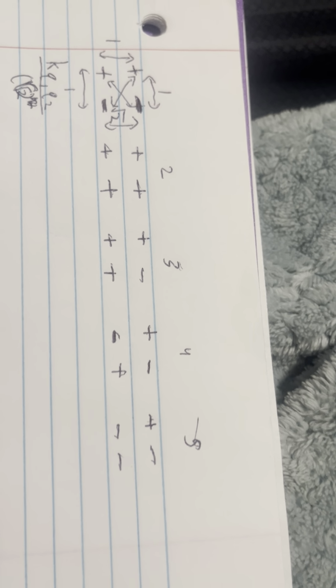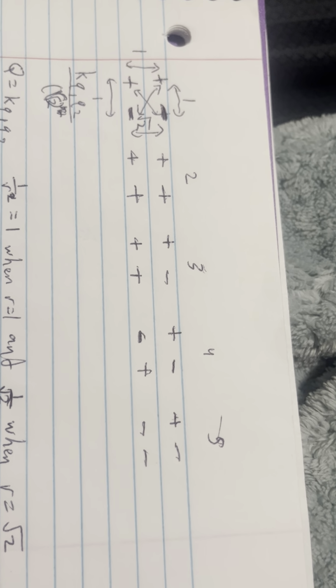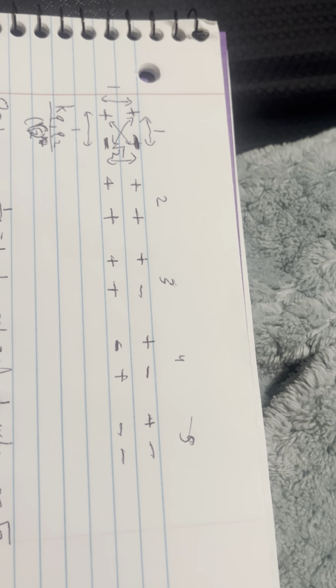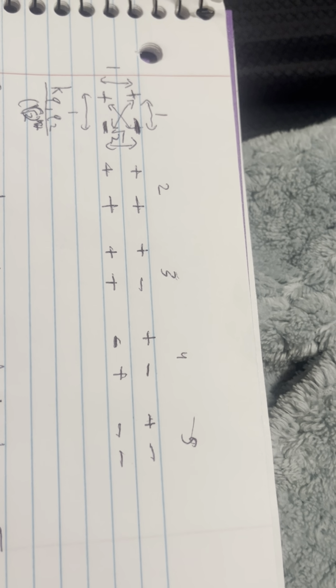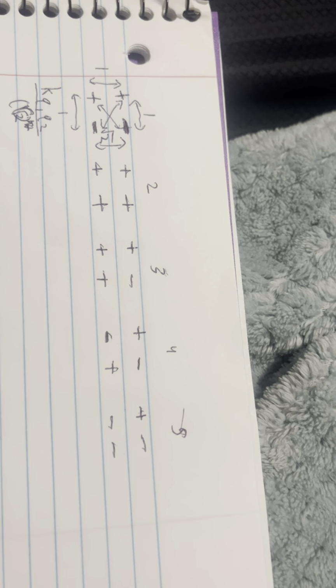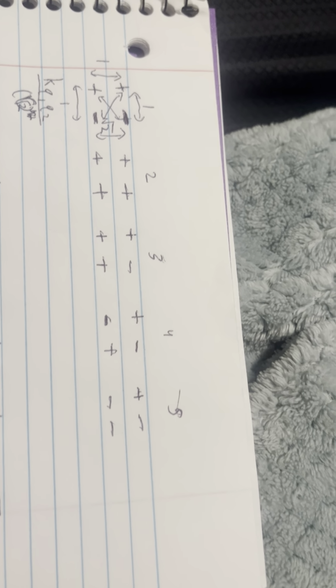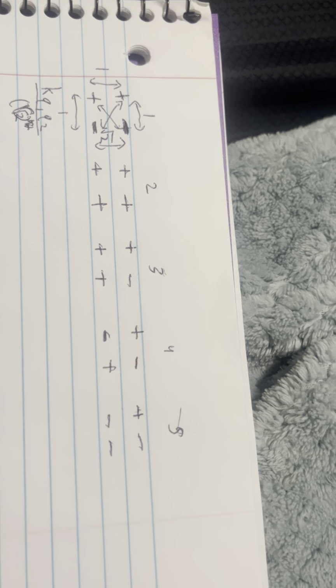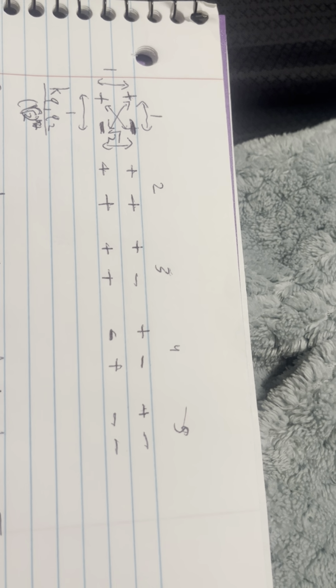All the charges of these are the same, so the only difference for this is going to be the radius, which will determine the strength, the magnitude of it, and also whether they're repelling or attracting will determine the sign of the energy here.